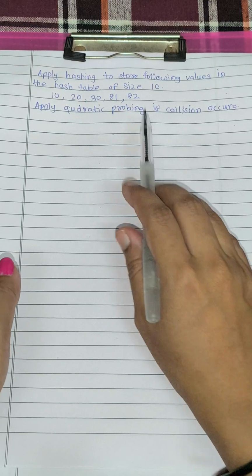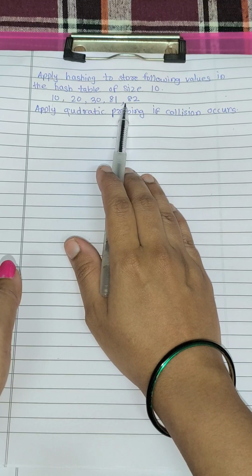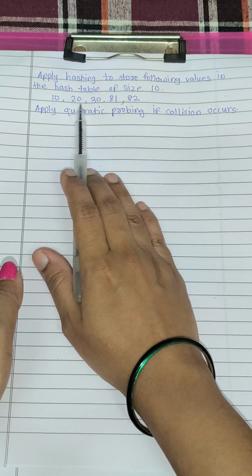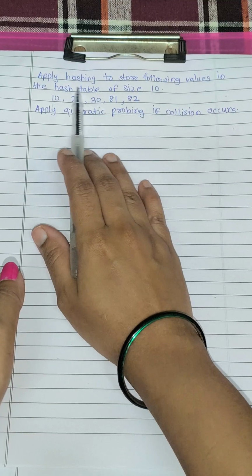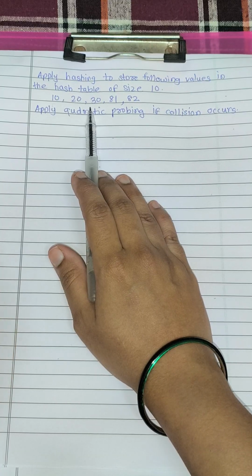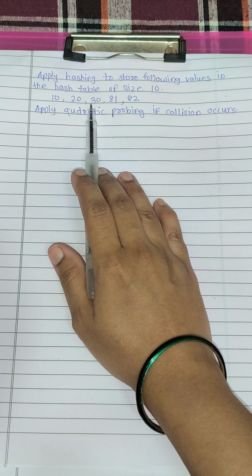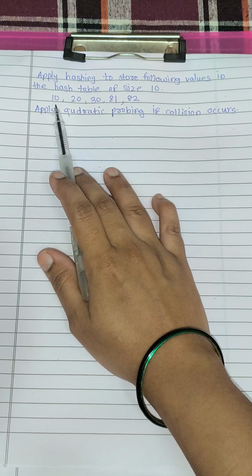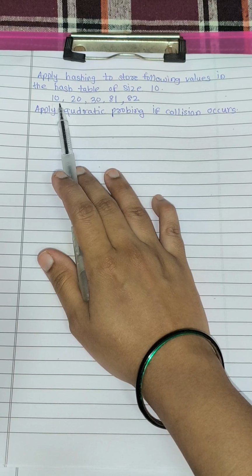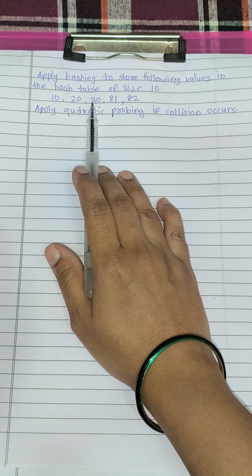So here we have a table size of 10 and you can clearly see the values mentioned: 10, 20, 30. Obviously all these three will be generating the same index. So there is definitely a collision. In such a case, if I use linear probing, I can see that for 10, index 0 is occupied. So for 20 I'll get the next slot available. For 30 I'll get the next slot.